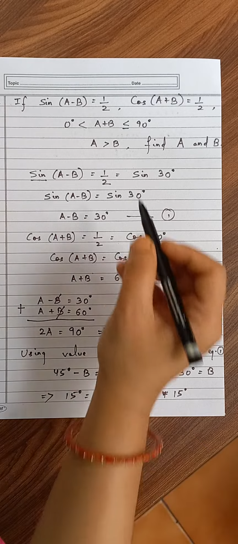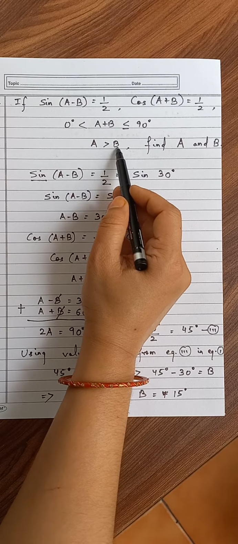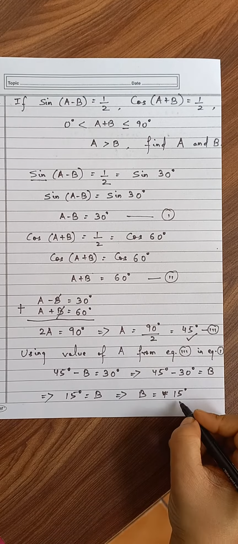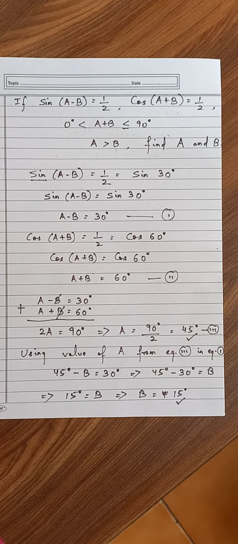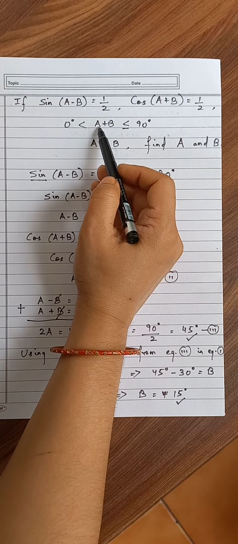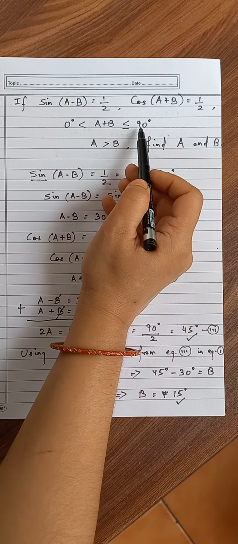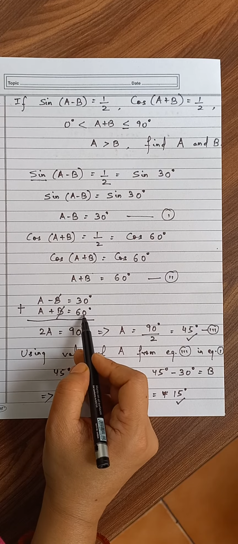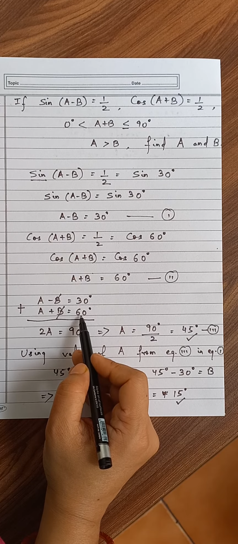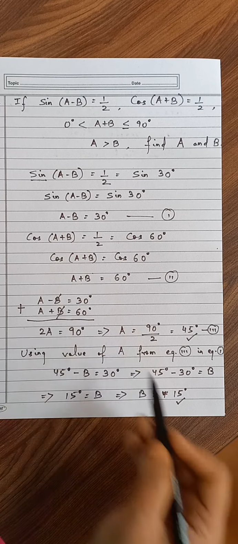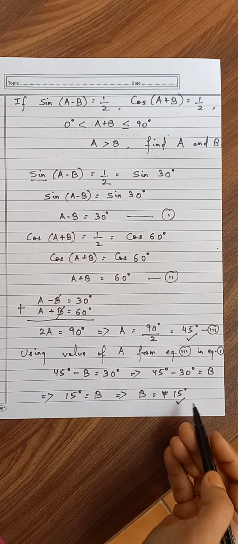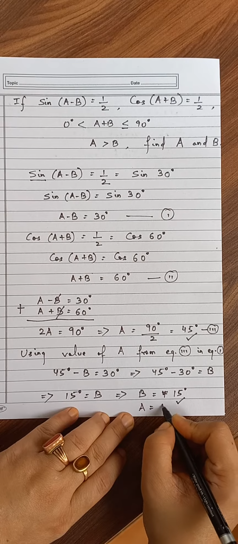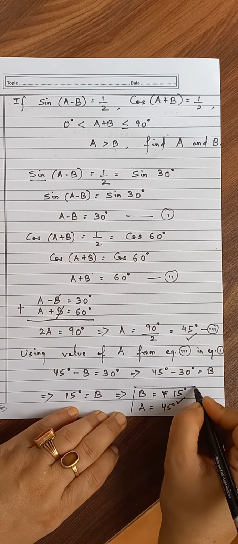Now come to the question. Here it is given that a is greater than b, so it is satisfying the condition that yes, a is greater than b. Okay, now moving ahead, here it is given that a plus b lies between 0 to 90 degree. Okay, so a plus b value is 60 degree, and again it is lying between 0 to 90 degree. So yes, it is satisfying all the conditions of the equation. So here we are left with the answer that b value is 15 degree and a value is 45 degree.